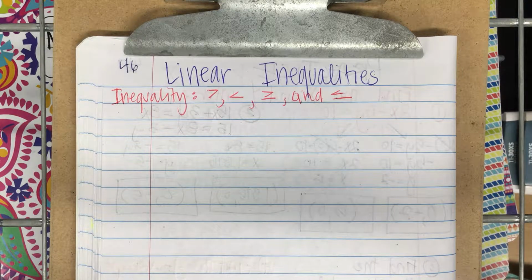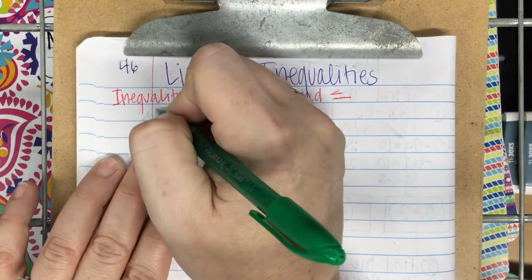And when we solved inequalities, we just treated that inequality like it was an equal sign. All the inequality does is separate our solution from our value. And so we solved these inequalities, and then when it came time, graphing was the part that was different. You had to graph an inequality.